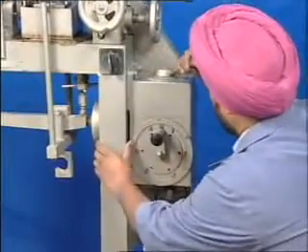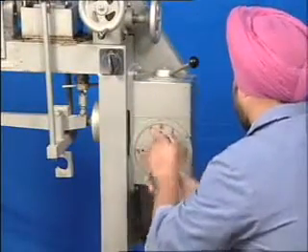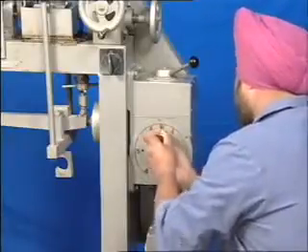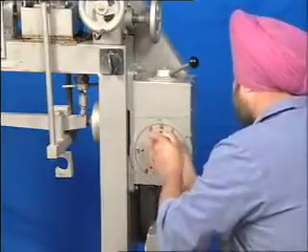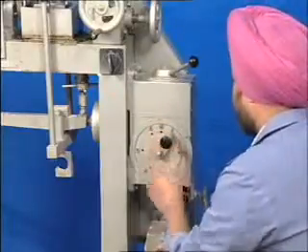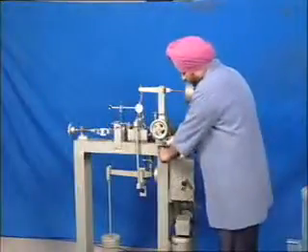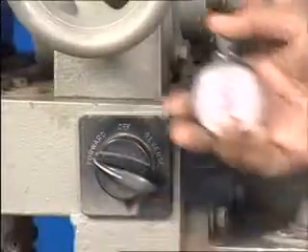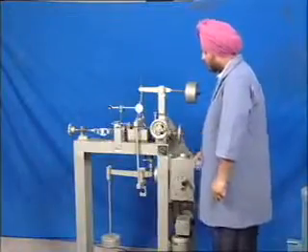Set the clutch and the gear for applying shear displacement of 1.25 mm per minute to the sample. Switch on the machine and the stopwatch simultaneously.